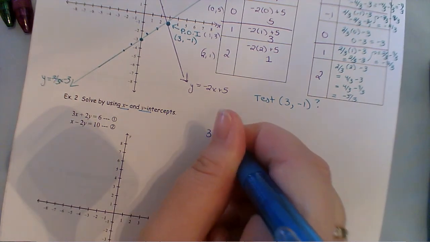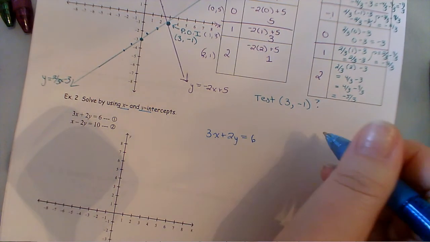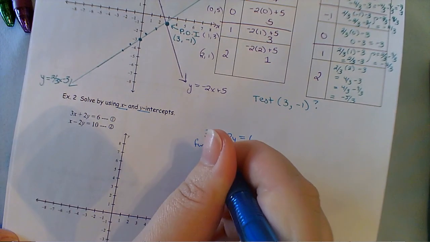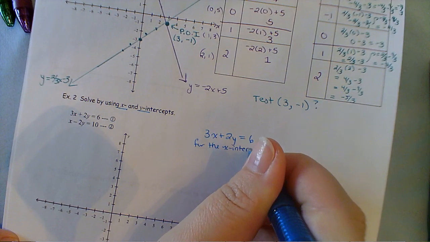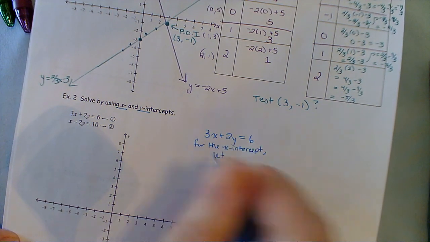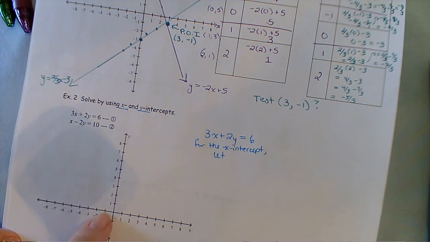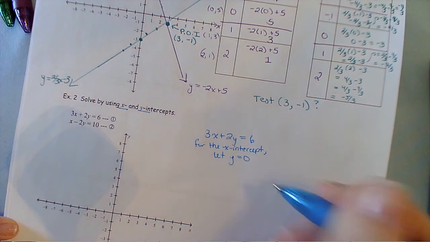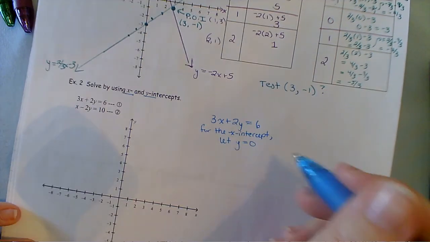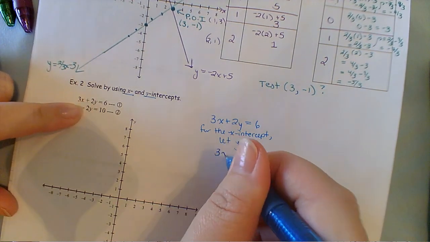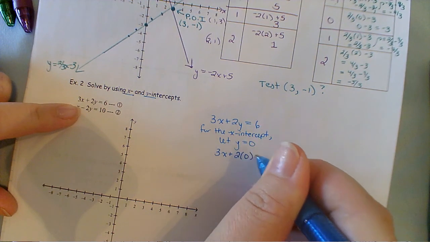Let's do the 3x plus 2y equals 6 line. You have to tell the reader what it is you're doing. So for the x-intercept, comma, remember, anywhere on the x-axis, y is worth 0. So this is -4, 0, -1, 0, 3, 0, 7, 0. Anywhere you are on the x-axis, y is always going to take on the number 0. That's why we're looking for that particular point, because we already know what the other letter has to be worth. So 3x plus 2 times y becomes 2 times 0.